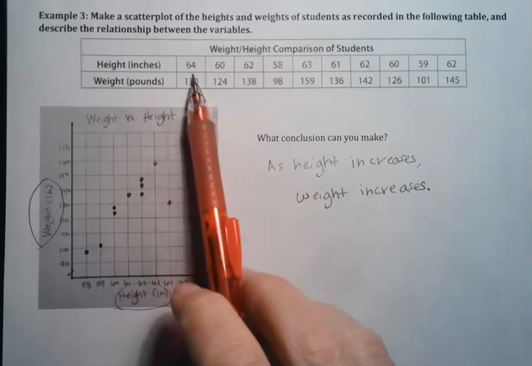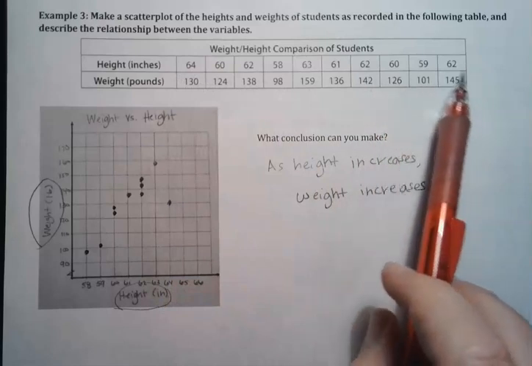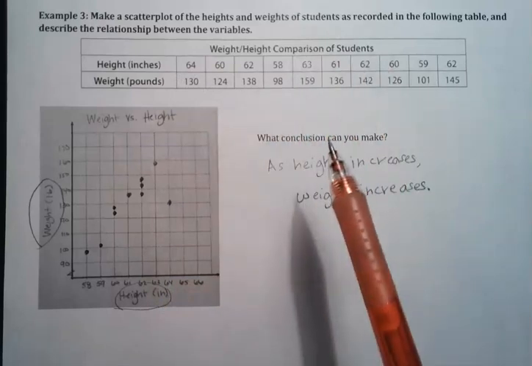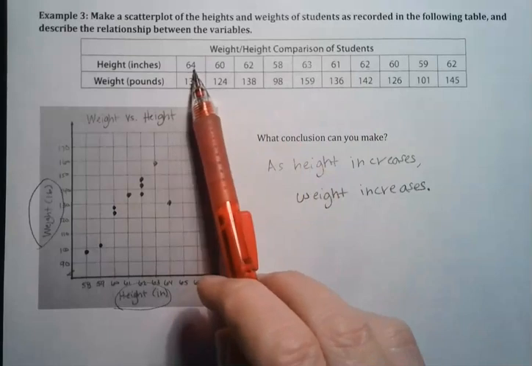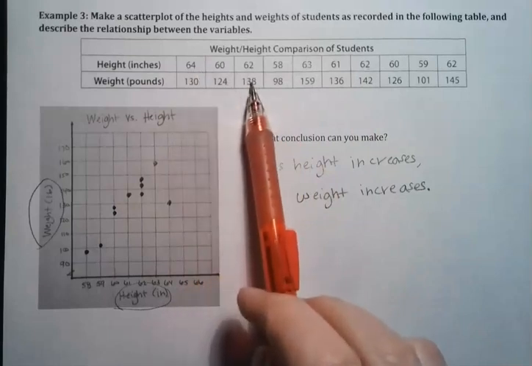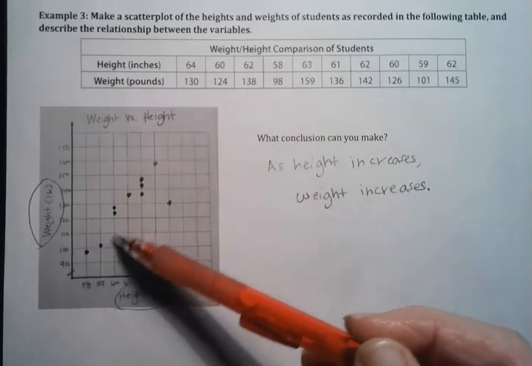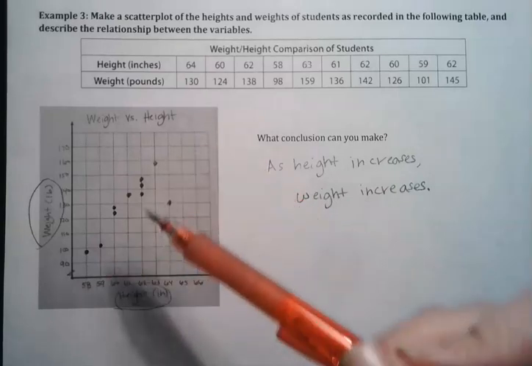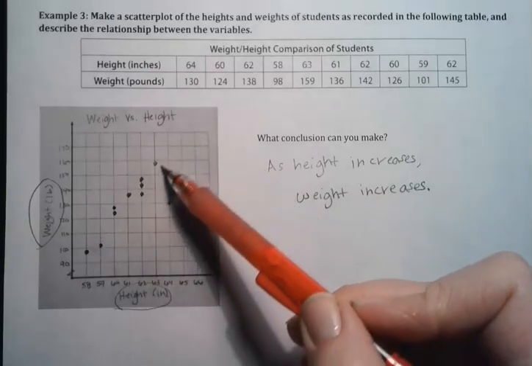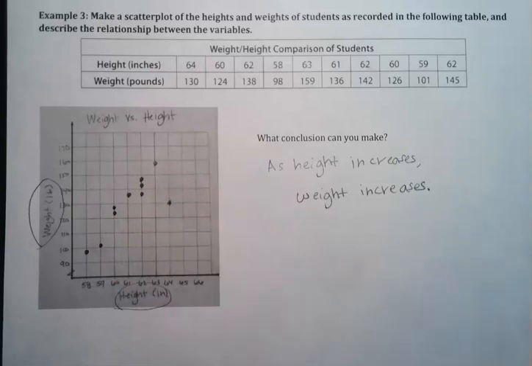When we looked at it in this table, we couldn't really see that. We just saw some numbers. But once we put them in the scatter plot and graph them, we're like, oh, look, there's a line that's going up that shows there's a direct relation.